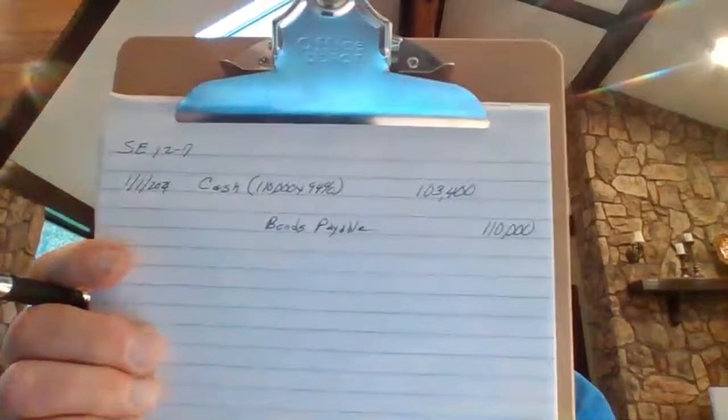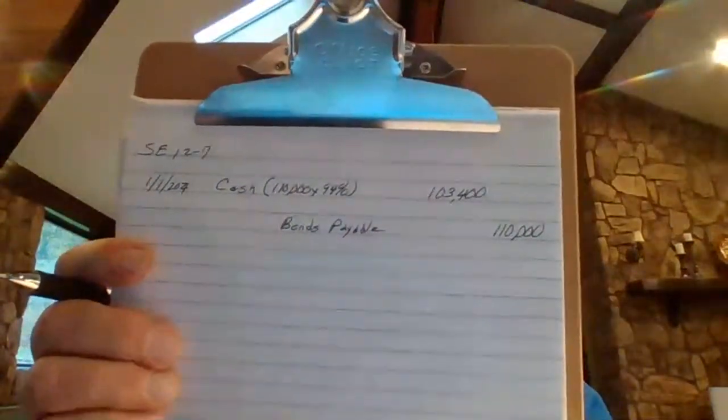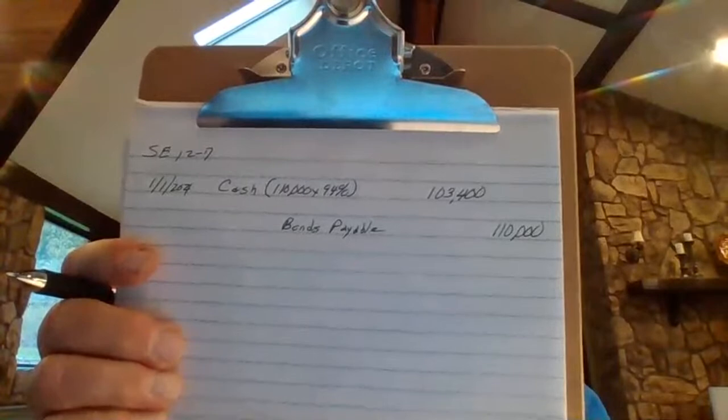Now the bonds, I'm going to skip down here and again do this piecemeal so you get a better idea of what's going on here. Bonds payable are always credited at their maturity value or their face value, in this case $110,000. So once again, we see that the debits and credits are not equal, but they must be. And we have more in credits, so we've got to add something to the debits there, and it's going to be $6,600. And it's going to be discount on bonds payable.